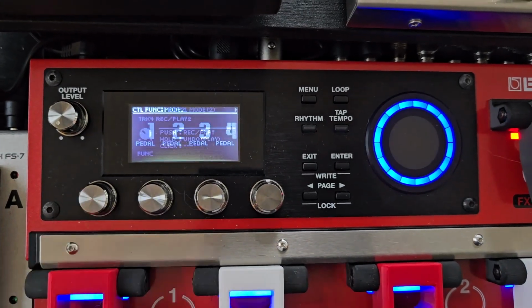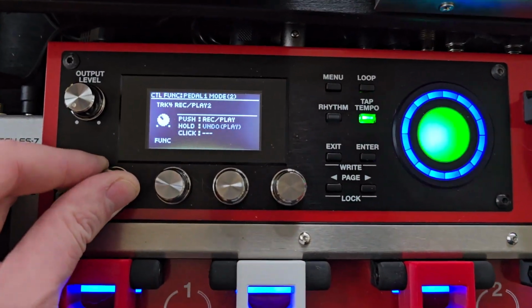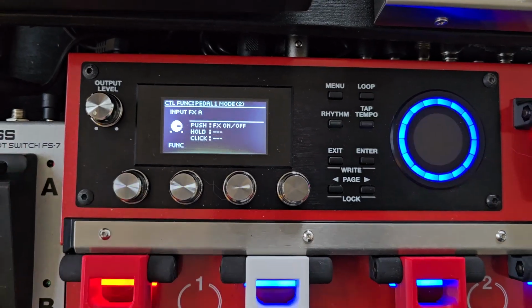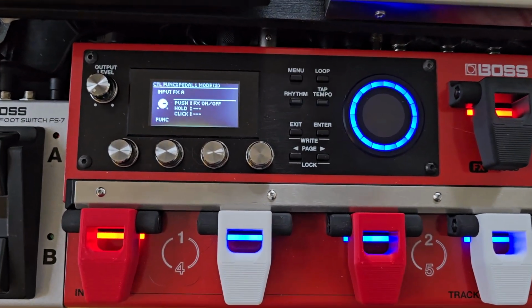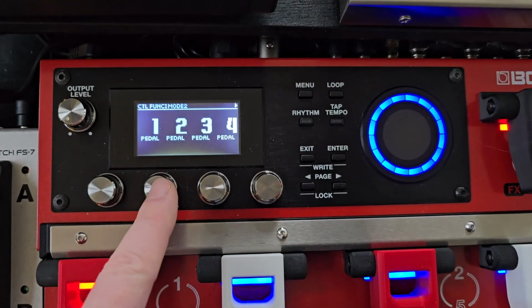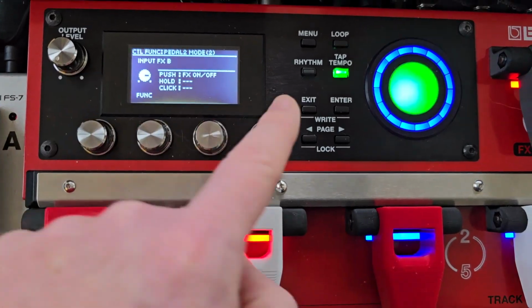Pedal number 1 is obviously going to record and play track 4 at the moment. So what we'll do is we'll just turn this around until we get to input effect A. So now it's going to toggle on and off input effect A regardless of which bank of input effects you are using. Pedal number 2, we're going to do the same thing with input effect B.